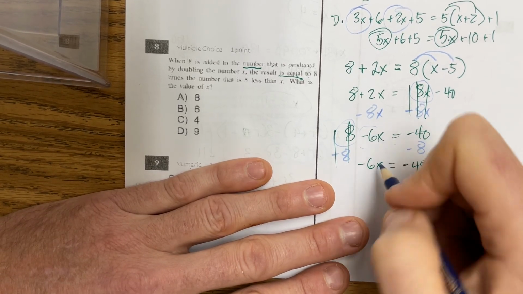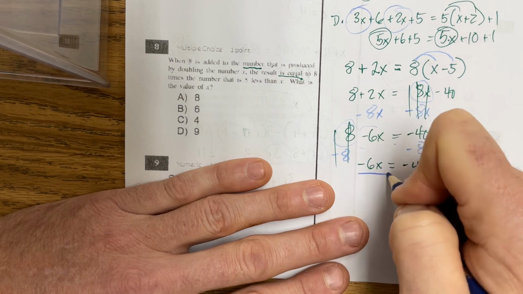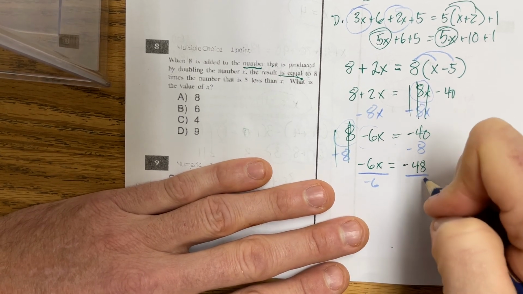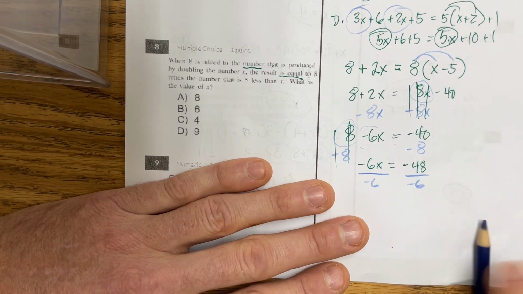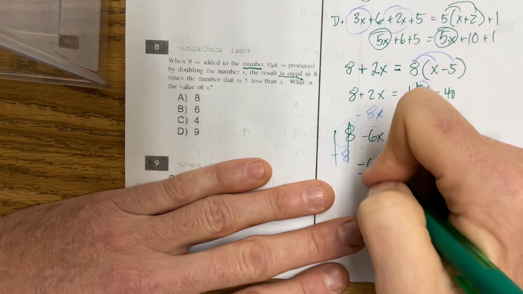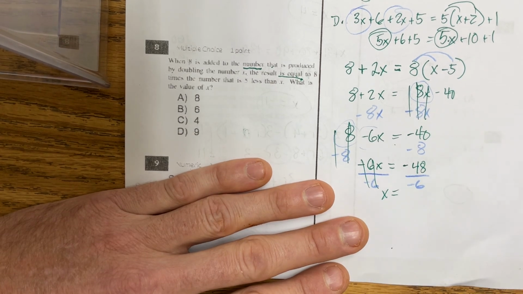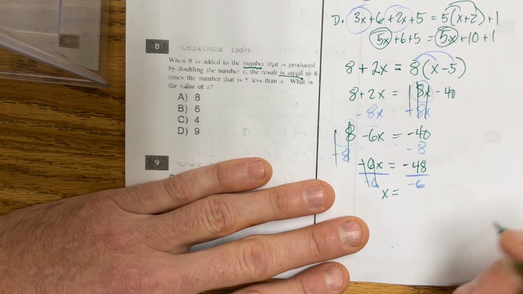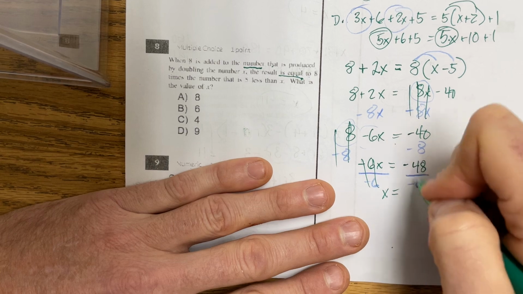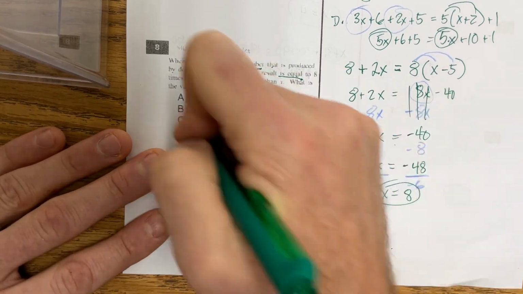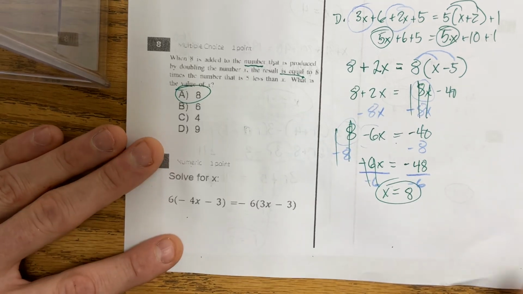I need to get rid of this coefficient of -6, so I'm going to divide by -6. It's the inverse operation of multiplication. These are going to cancel. I'm going to be left with x equals negative 48 divided by 6. Negative 48 divided by 6 is 8. And a negative divided by a negative is a positive, so it's going to be a positive 8. And there's my answer over there.